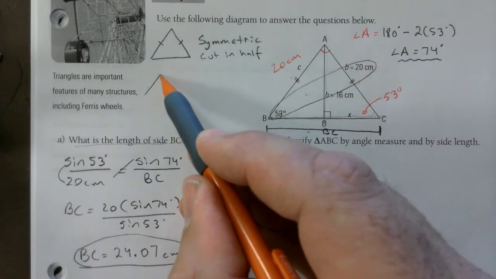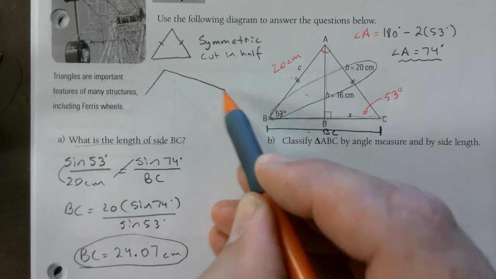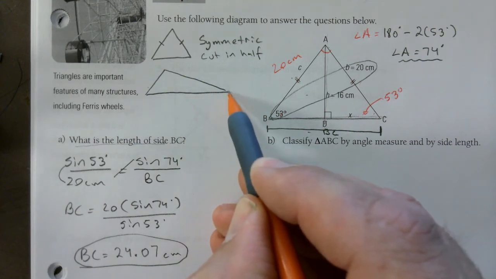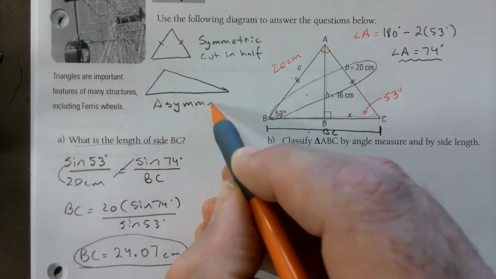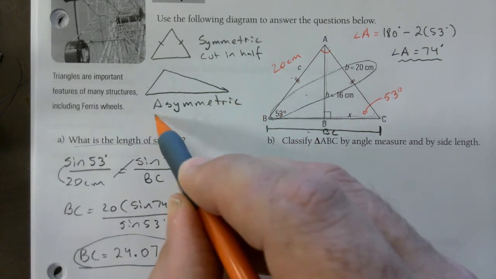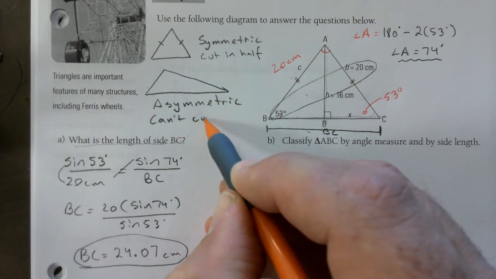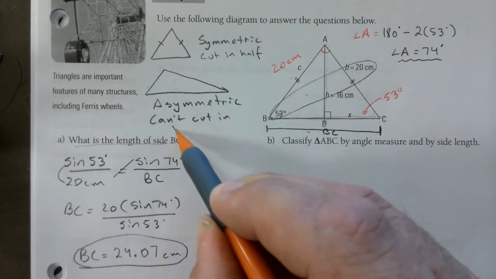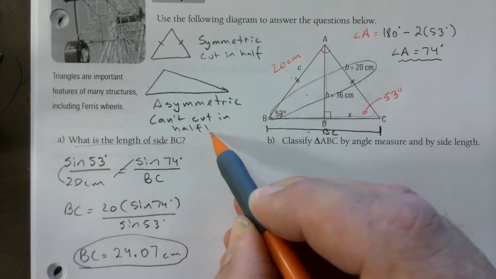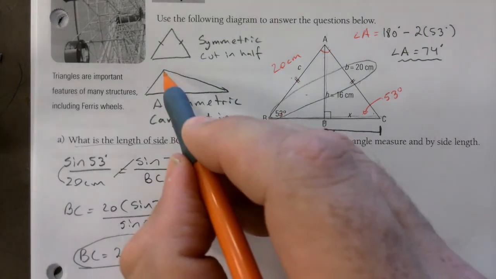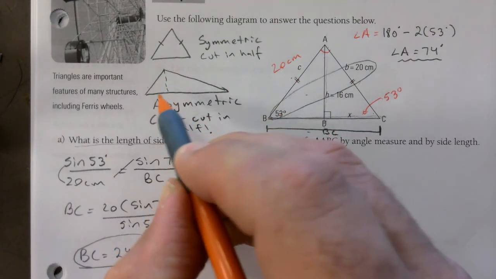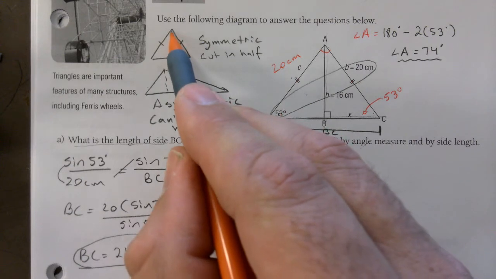But this is asymmetric. If you have something like that, asymmetric, you can't cut in half. Very important, because I have students who say, oh yeah, I'm just going to cut it here and then I have 2 exact same halves. It's like, no, not really. You can't do that.